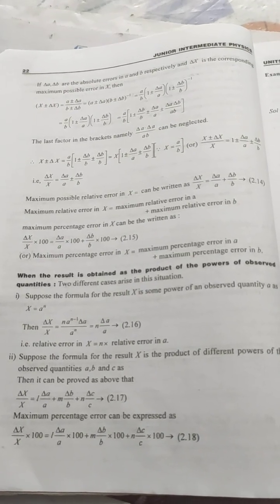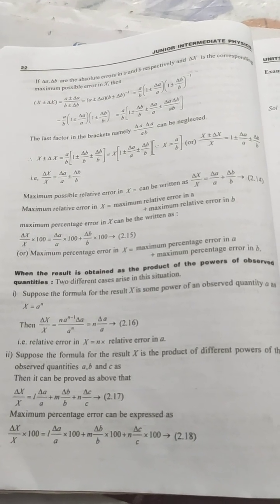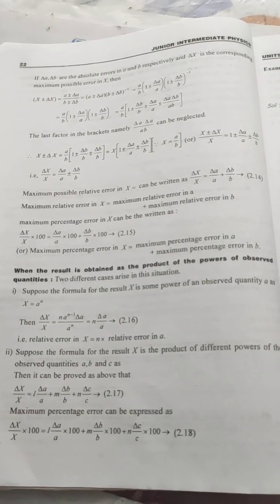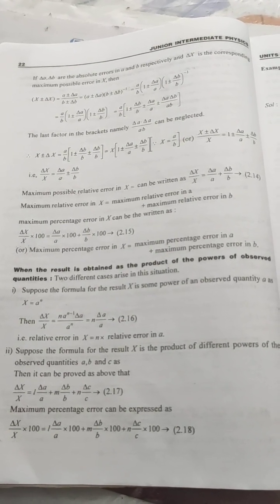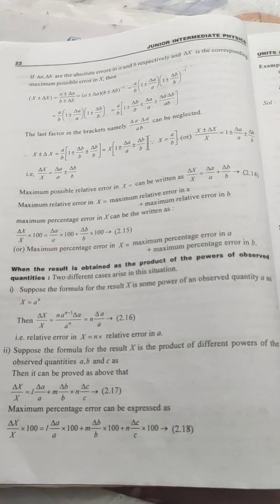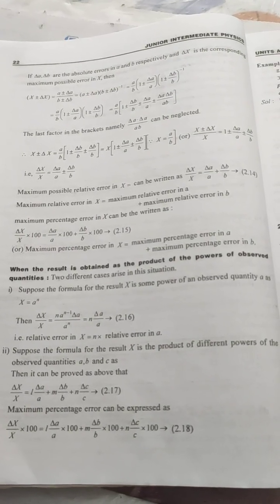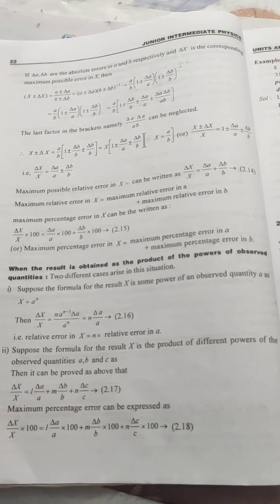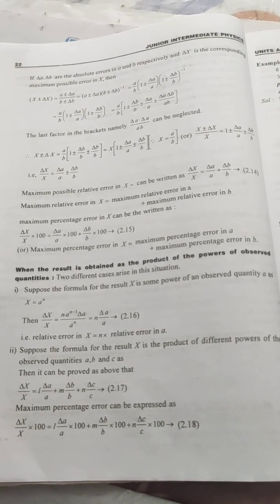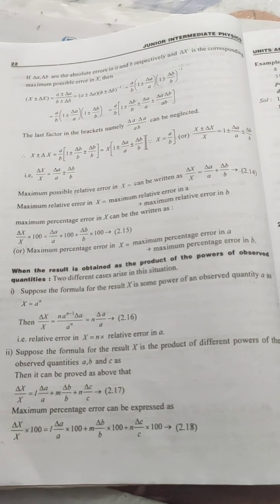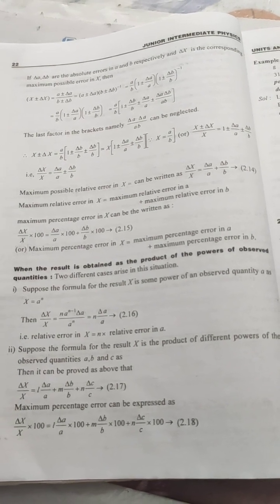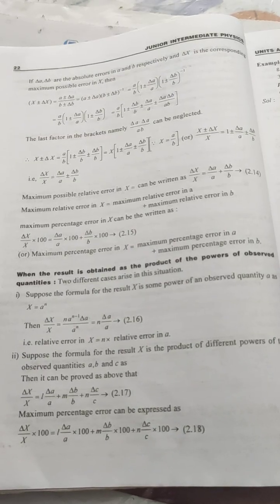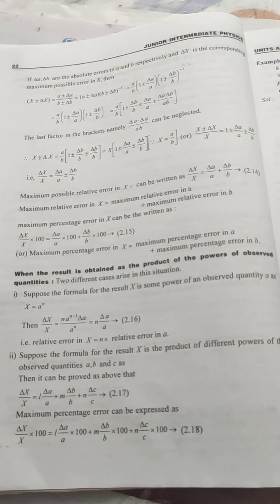Whenever a power is there, x is equal to a to the power of n, at that time power into delta a by a, plus, suppose b to the power m is there, power into delta b by b, plus n into delta c by c. Whatever it is, even if the power is negative, you must take it positive only. In relative error, multiply with 100.